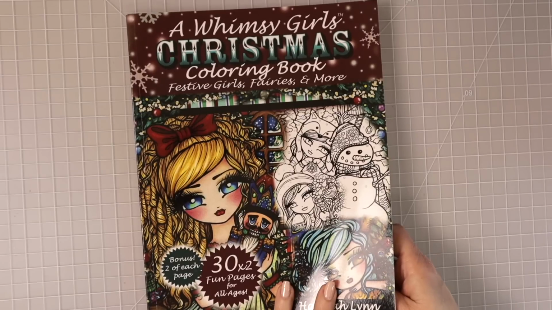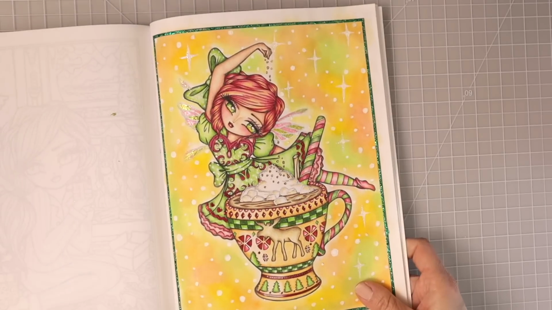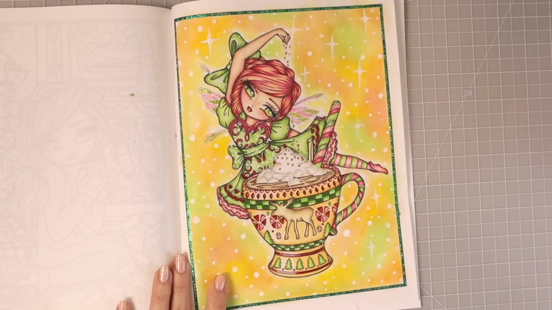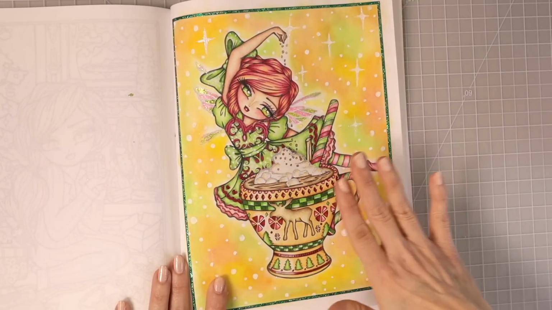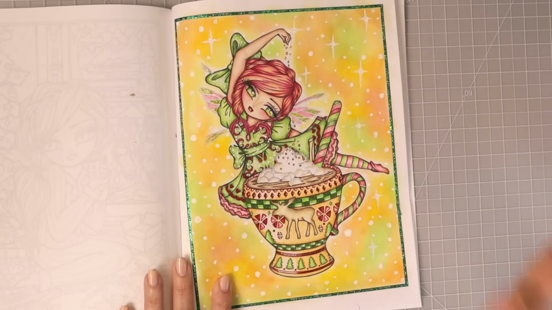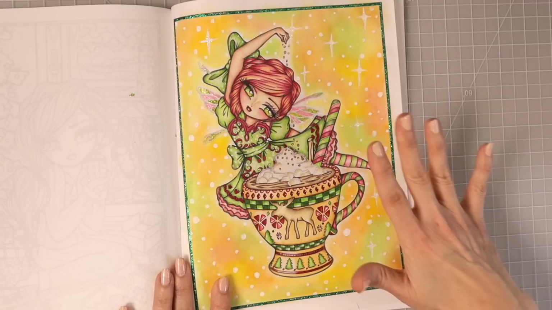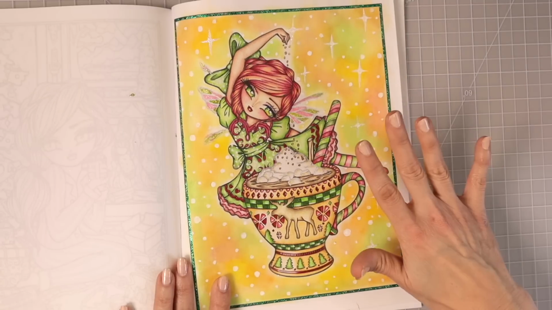But this book here is Whimsy Girls Christmas. This is by Hannah Lynn. And this was a color along that we did, and this whole background is done with those Faber-Castell Gelatos, and this was the first time that I ever used the Faber-Castell Gelatos. And like I said before, I always test out a new medium on another page, so I tested it out a couple times on another page.